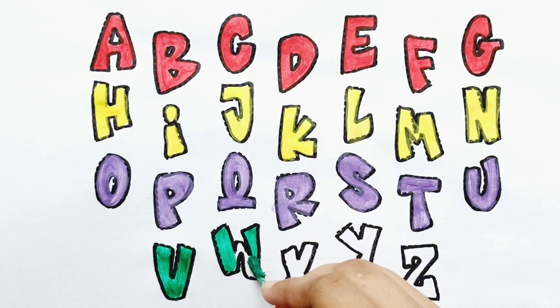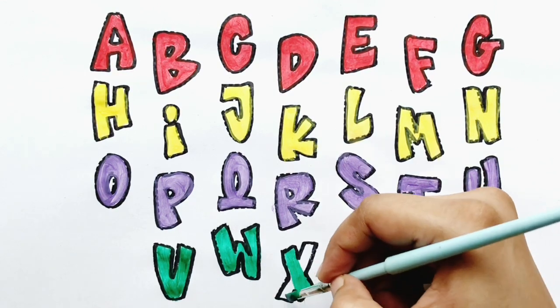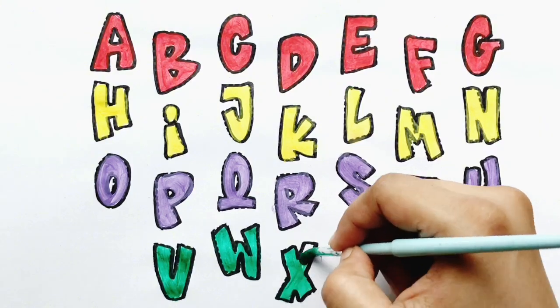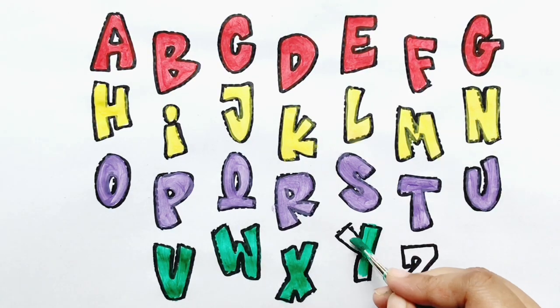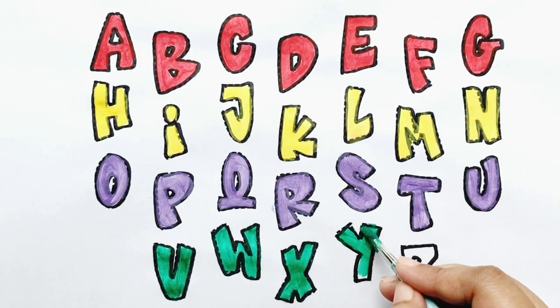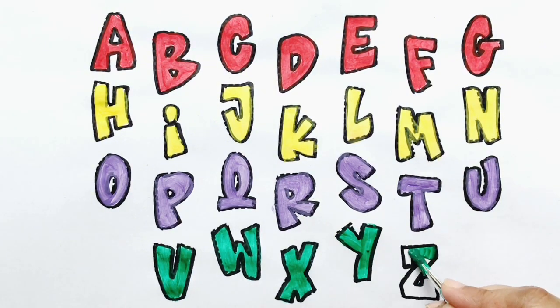X for xylophone. Now I know my ABCs. Y for yogurt. And Z for zebra.